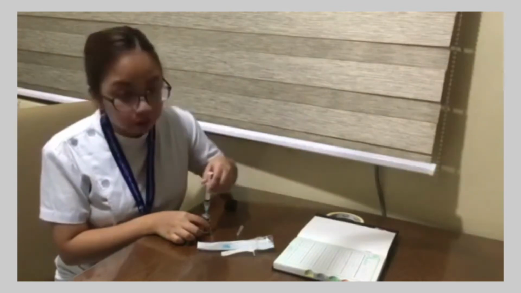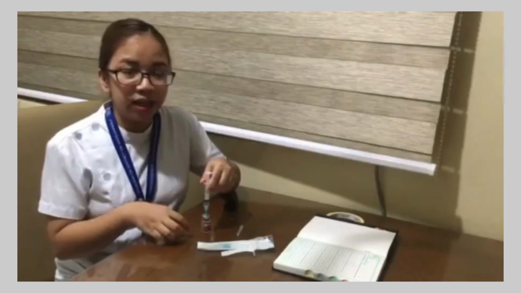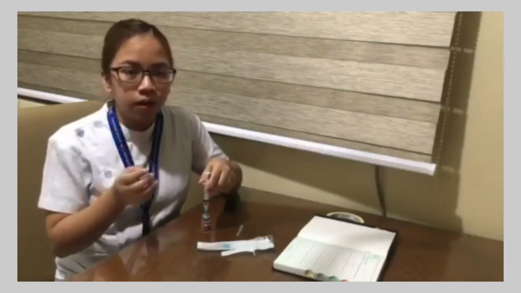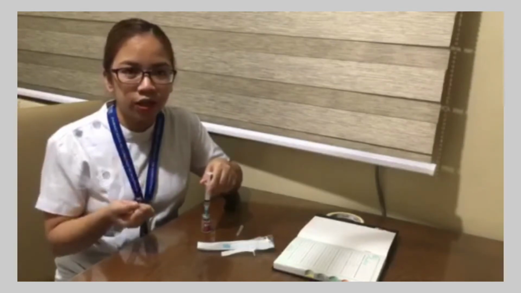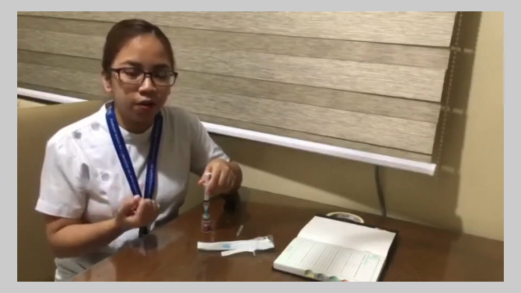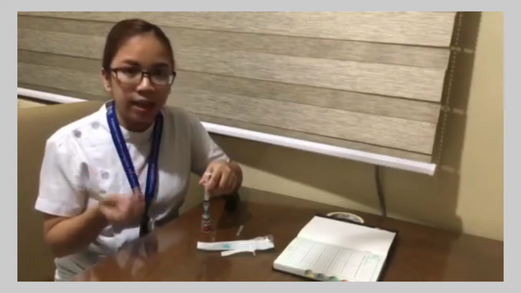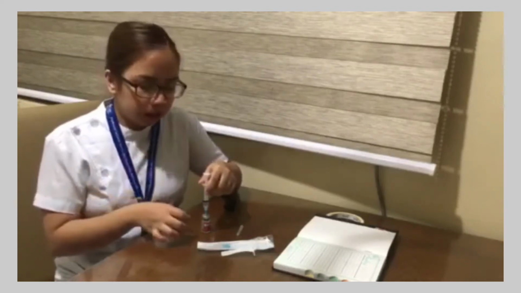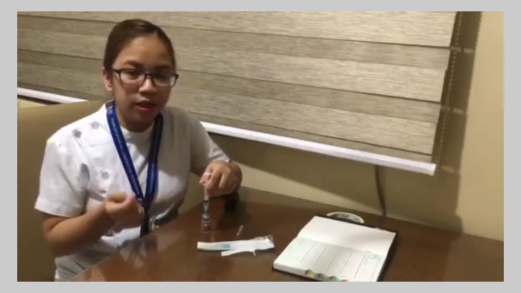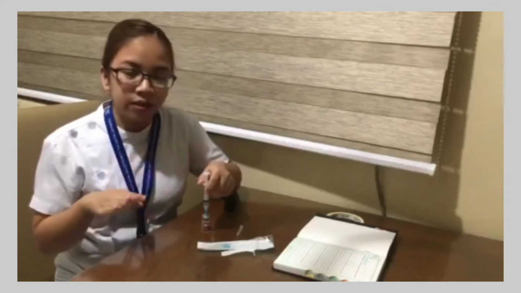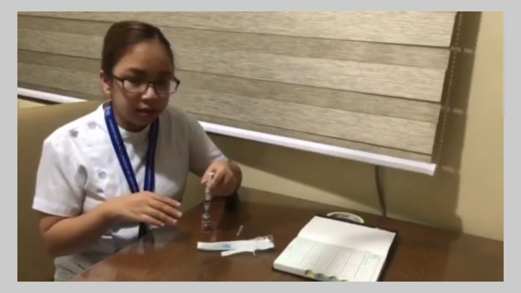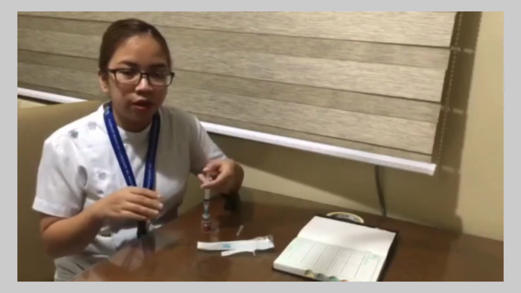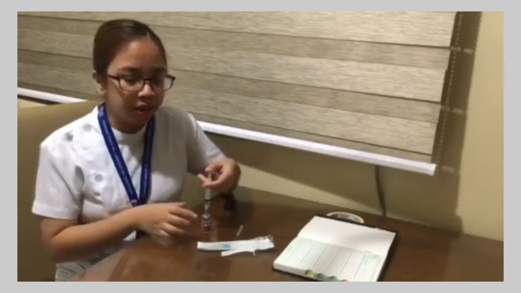Next, I'm going to inject the air inside the vial. This is for easily withdrawing the medication, because negative pressure will not build up inside the vial. Keep the bevel of the needle on the surface of the medication, to avoid creating bubbles inside the medication.